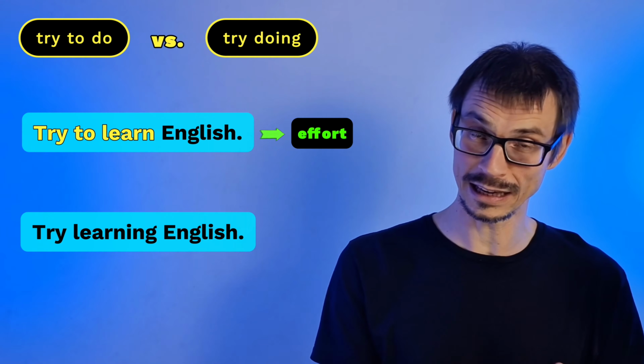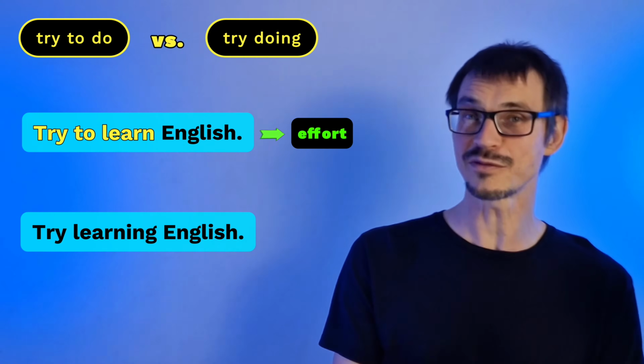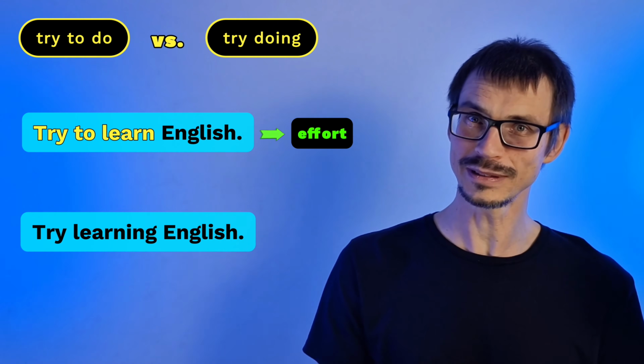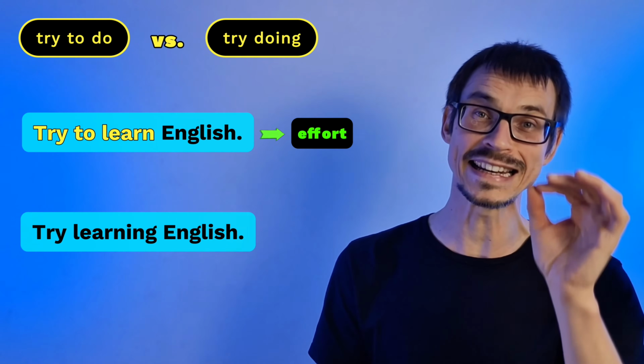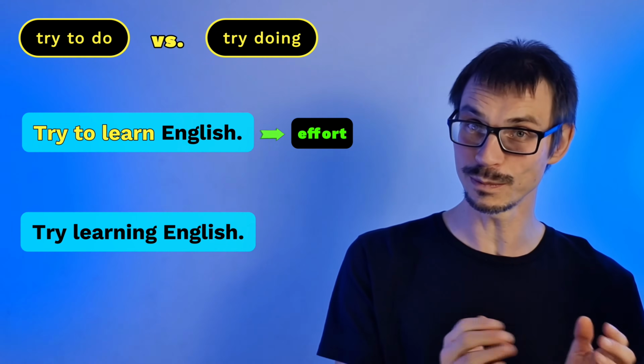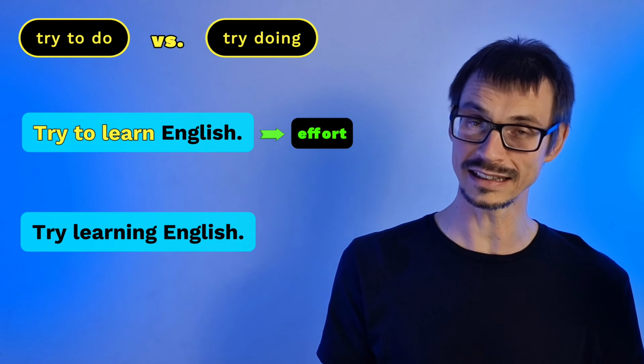My wife often tells me, Magic, try to keep your room tidy every day. And I never do that, but what my wife would like me to do is to make an effort to keep the room tidy. So that's try with a full infinitive.